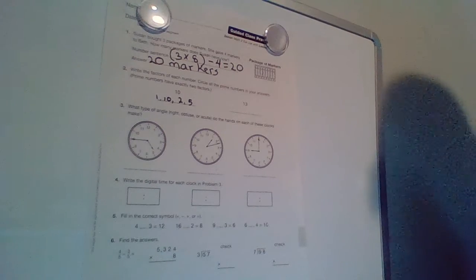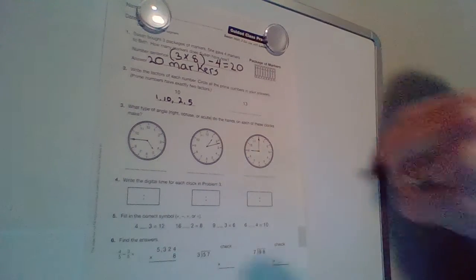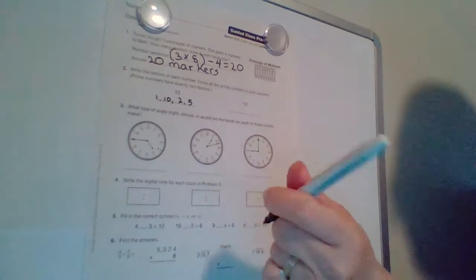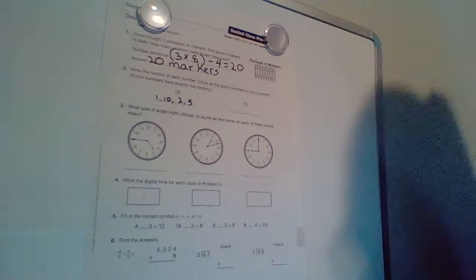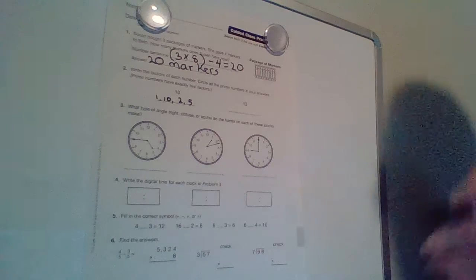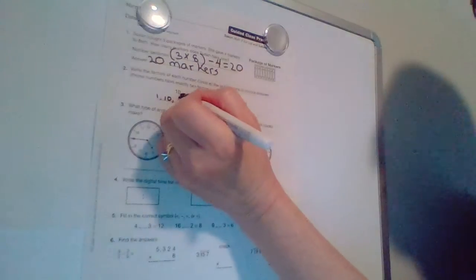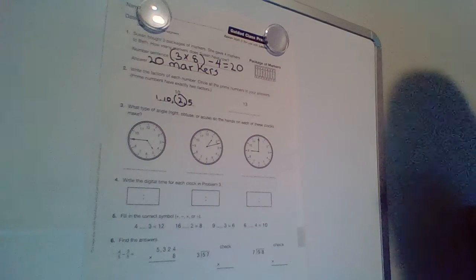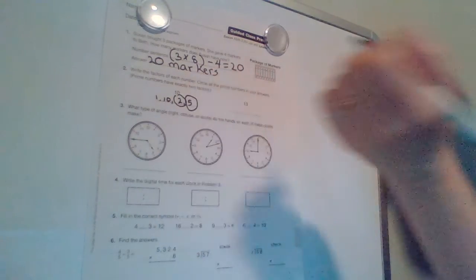So then we have to think, well, which ones are prime numbers? Remember, it has to have 2 factors. 1 does not have 2 factors, so that is not a prime number. 10, well, obviously it's not because it has 4, right? Let's think about the number 2. Well, I can only get 2 by multiplying 2 times 1, so that is a prime number. And the same thing with 5. I can only get 5 by multiplying 1 times 5, so that is a prime number.